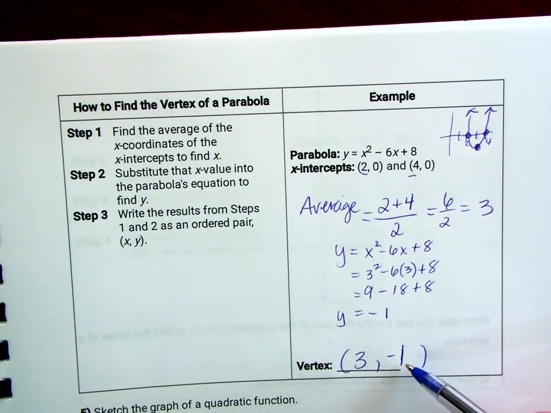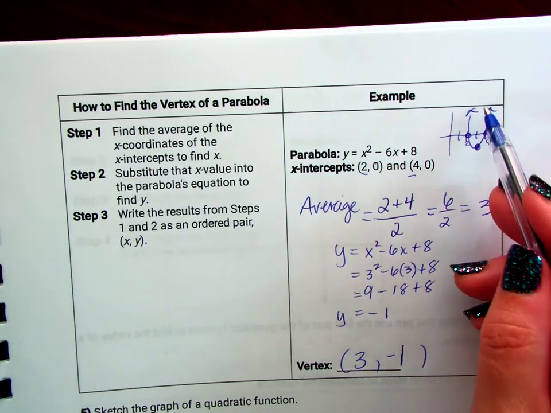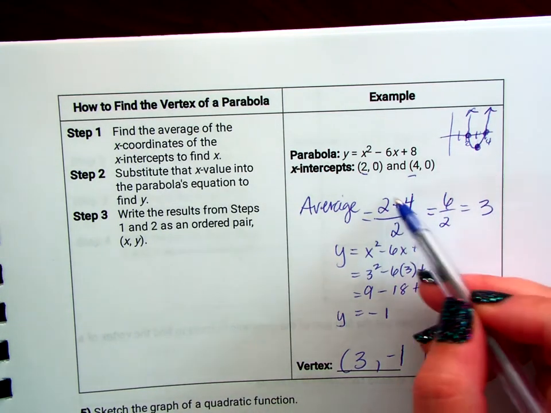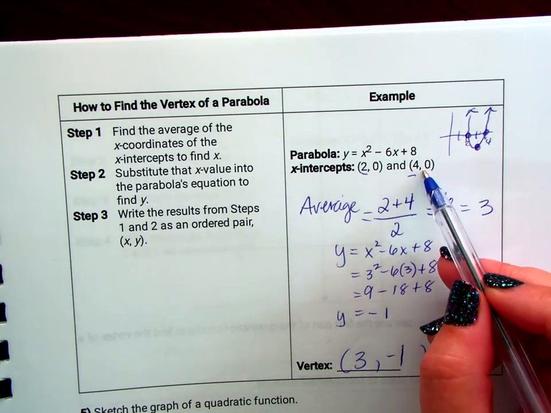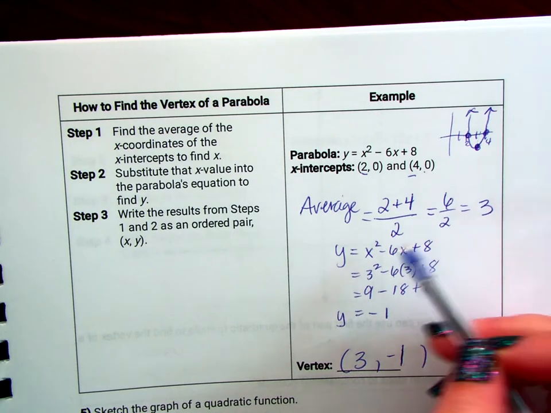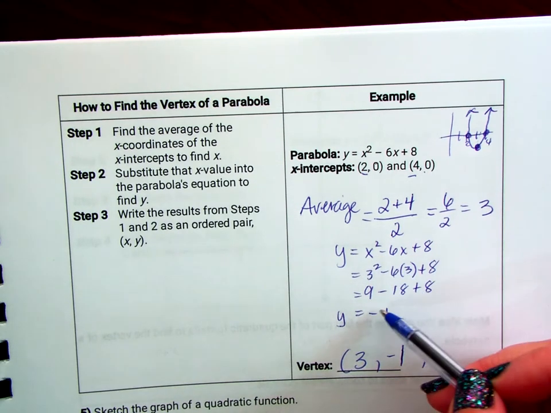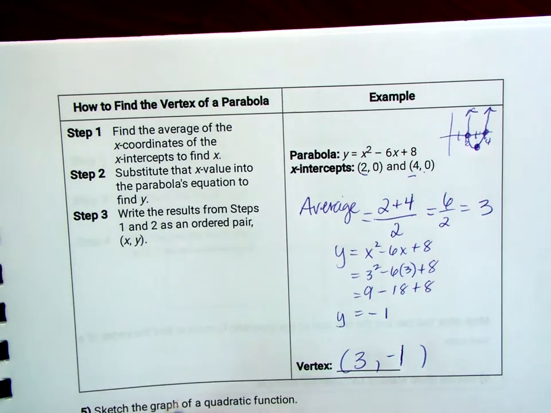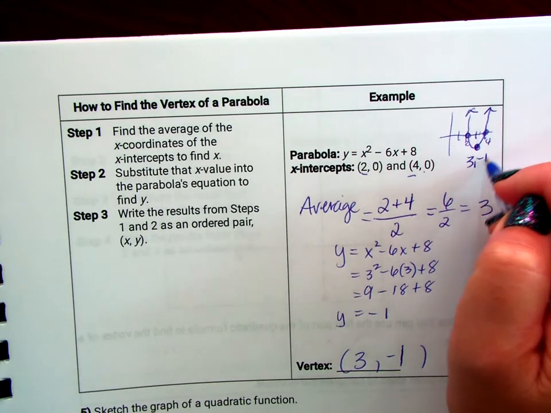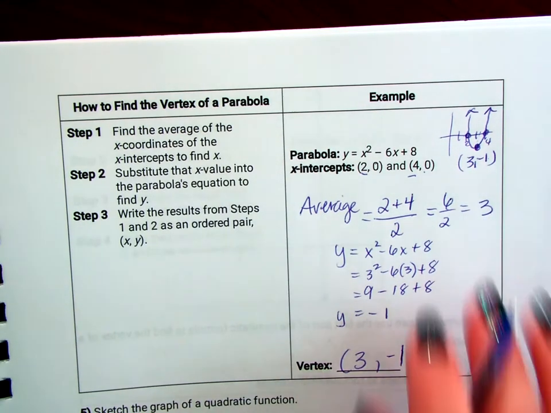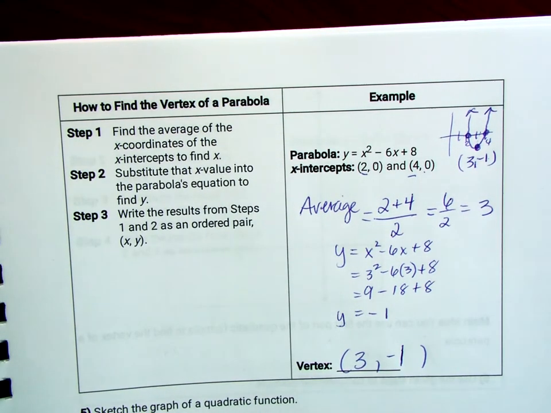So just to say again, what did I just do? I found the middle of the 2 points by taking an average of the x values of the x-intercepts. Then I took that 3, plugged it in for x to get the y. This is now my full vertex. The coordinates of this vertex are 3, negative 1. All right, let's see what they're having us do next.